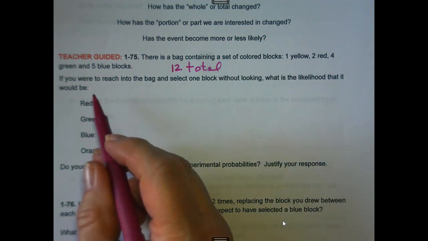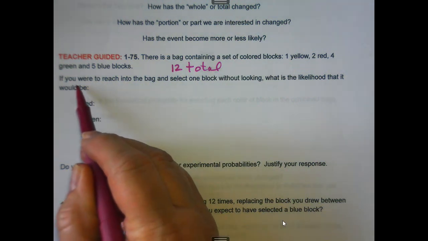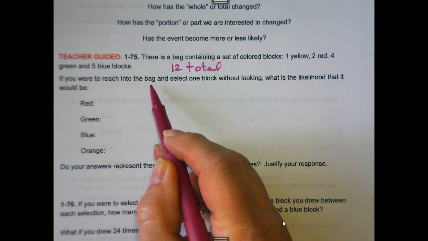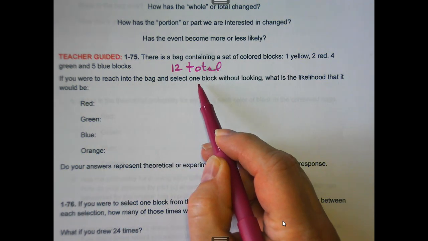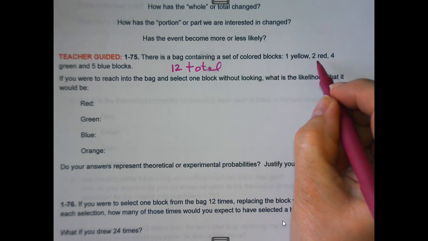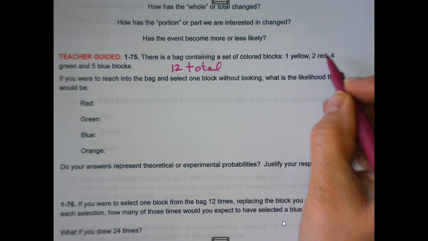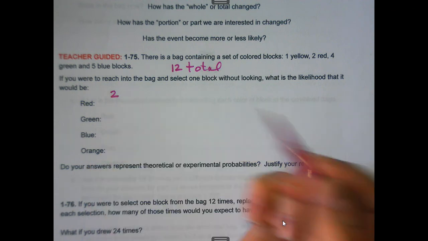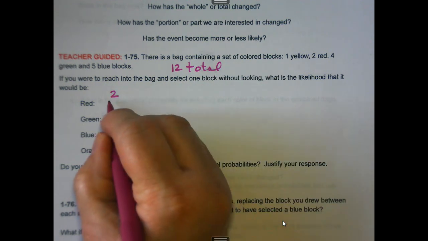As I am looking at this problem, it says if you were to reach into the bag and select one block without looking, what is the likelihood that it would be red? So I go back up into my problem situation. The part of the total that is red is 2.